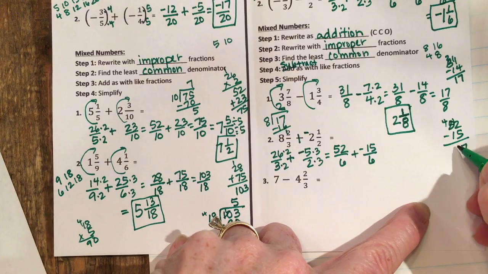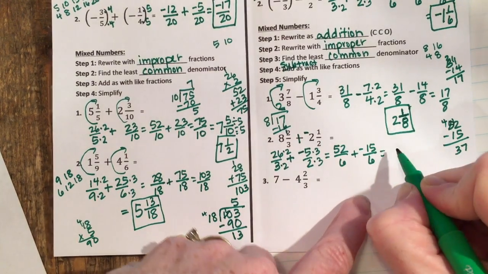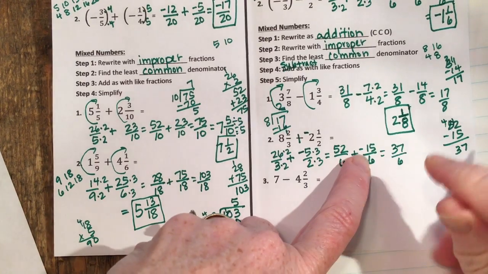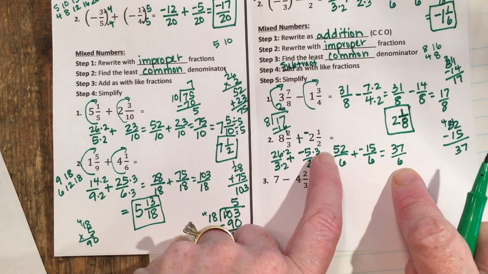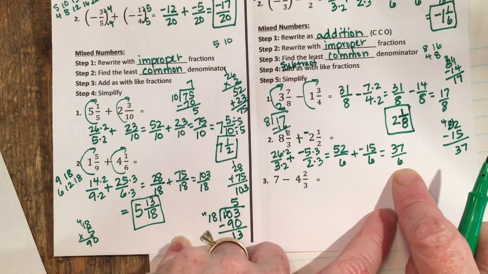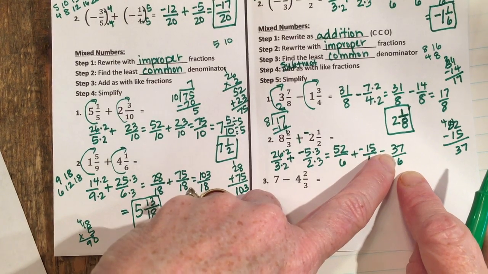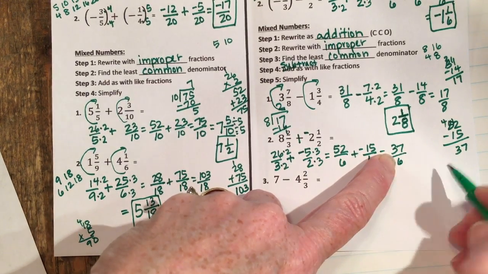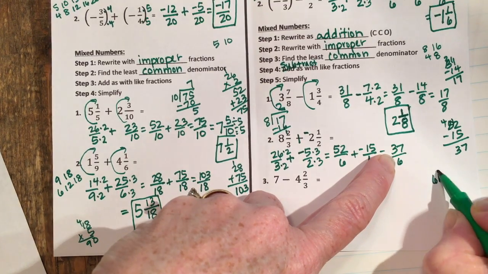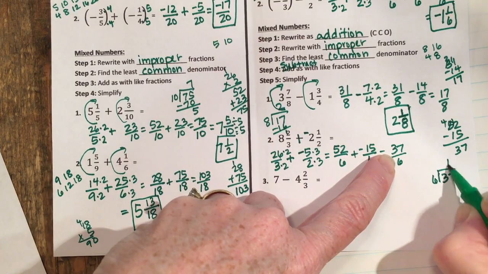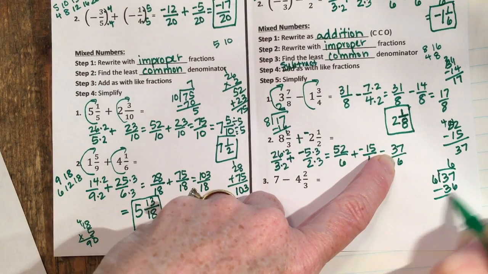12 minus 5 is 7, 4 minus 1 is 3. So I've subtracted, and then I keep the sign of what I have the most of. So I have more positives, so this is positive 37 over 6. This is still not correctly written. I need to change it to a mixed number. So 6 will go into 37 6 times. I have a remainder of 1.